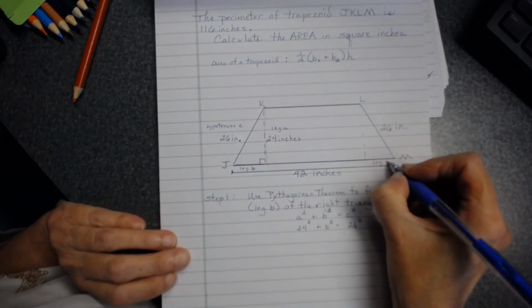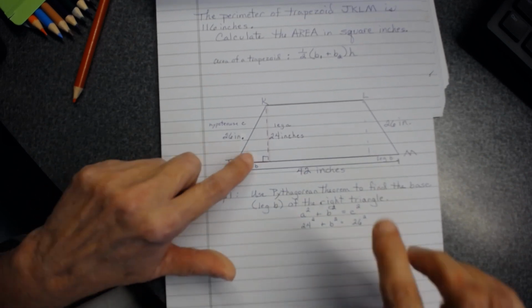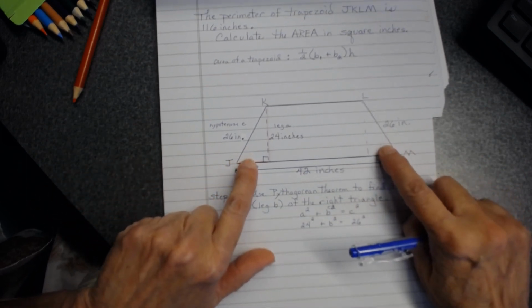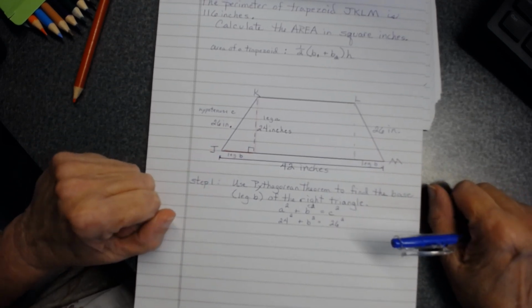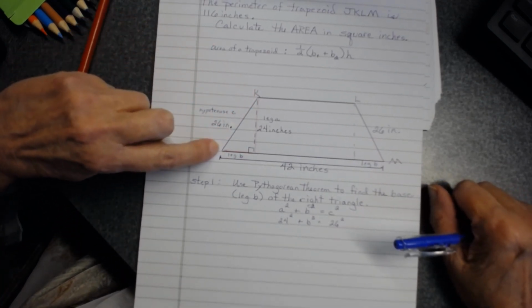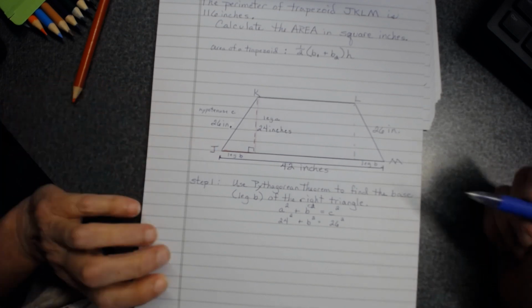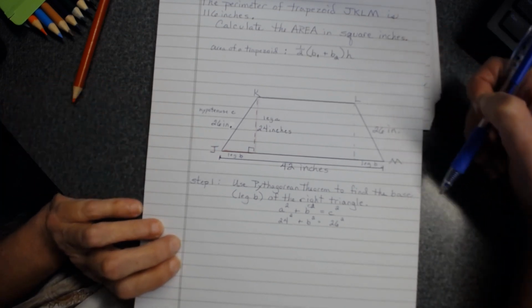I'm just going to go ahead and put leg B right there, because this one and this one are going to be congruent to one another, exactly the same, because the hypotenuse is 26 inches here and the hypotenuse is 26 inches here.